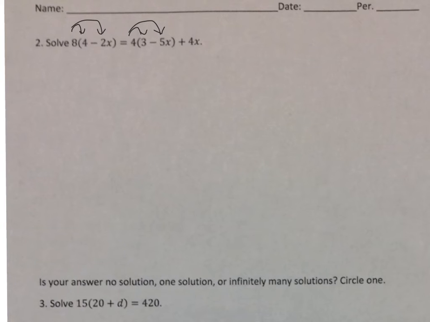All right, so our first one is 8 times 4, which is going to give us 32. 8 times negative 2 is going to give us negative 16x. 4 times 3 is going to give us 12. 4 times negative 5 is going to give you minus 20x. And that plus 4x, that was not in the parentheses, so I'm going to leave it alone. I'm not going to try to multiply 4 to it. All right, so let's keep going.